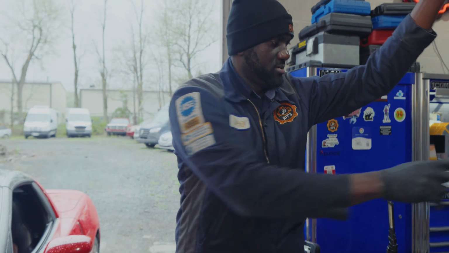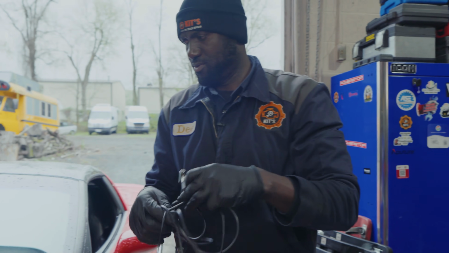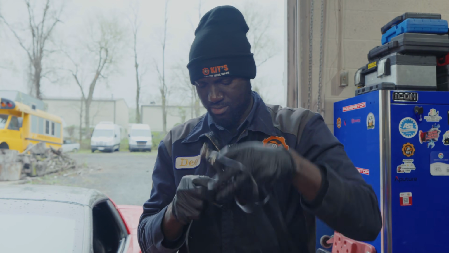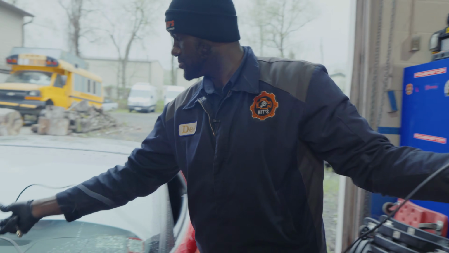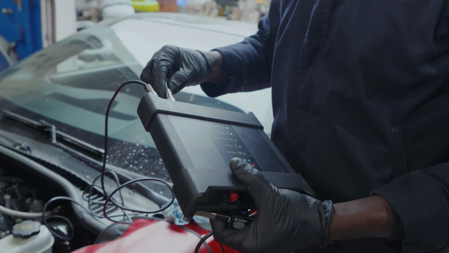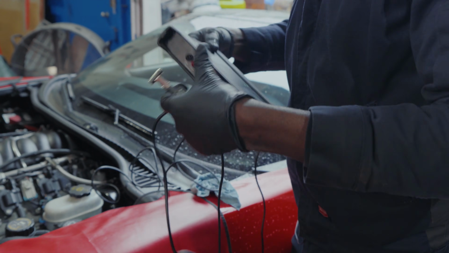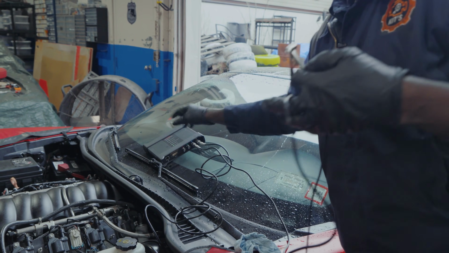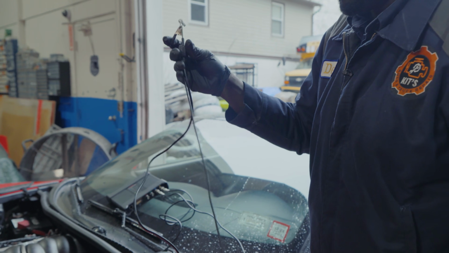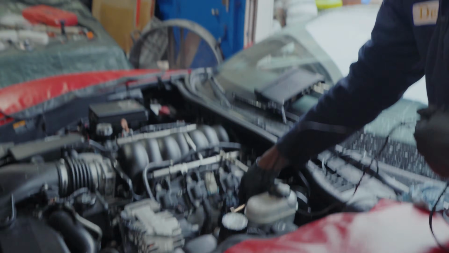Now I'm gonna grab another probe. I'm going to connect this to the cylinder next to it.